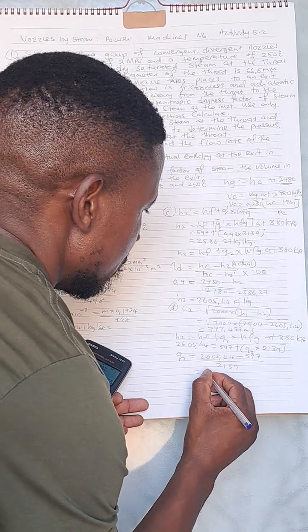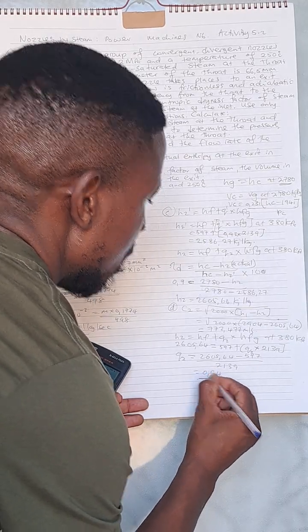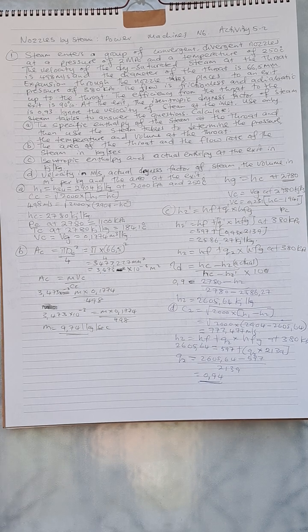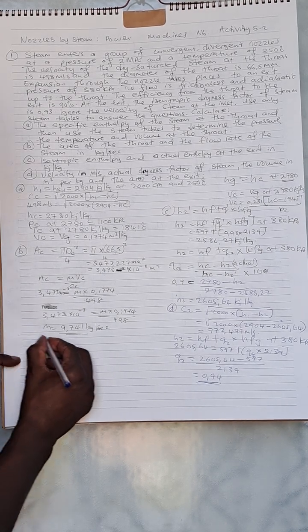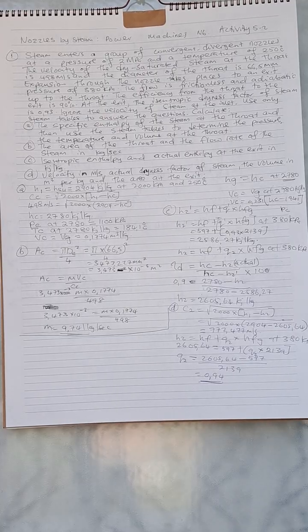I'm getting 0.94. So our actual dryness factor is 0.94. We'll write part of our B on this other side because we are running out of space there.